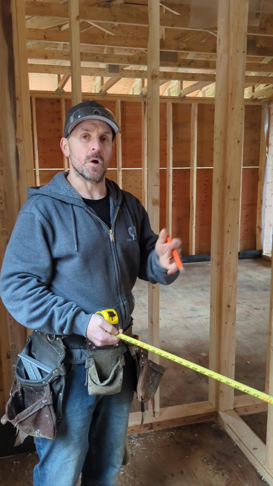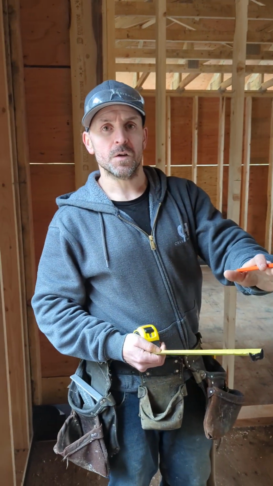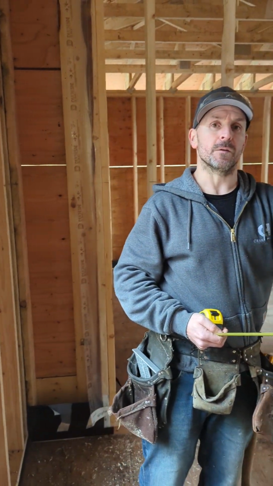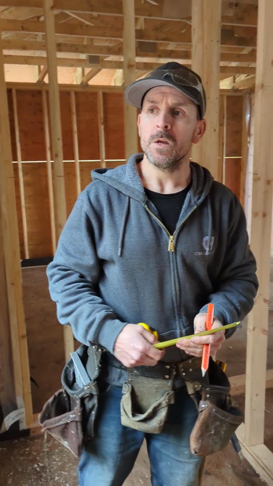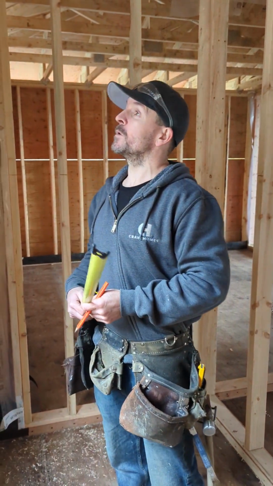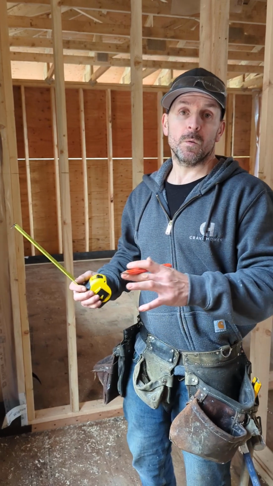We like to try and think about all these things as it's happening, right? The more pre-planning you can do, you're setting yourself up for success, and you're going to be more efficient because you're not fixing things in the back framing stage, right? So that's a little bit about what we're doing when it comes to framing exterior walls.